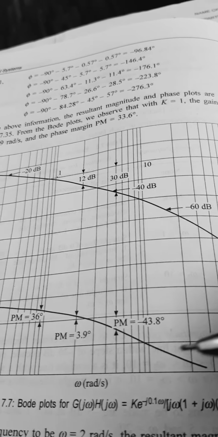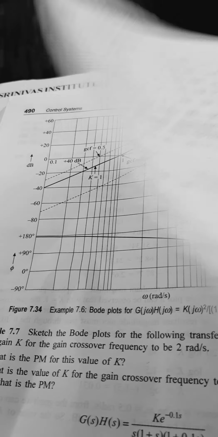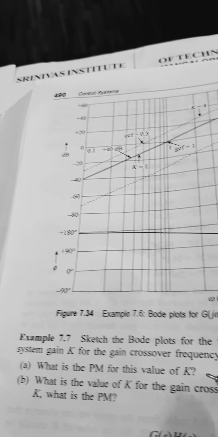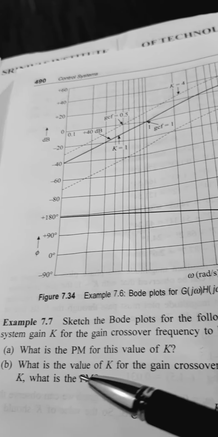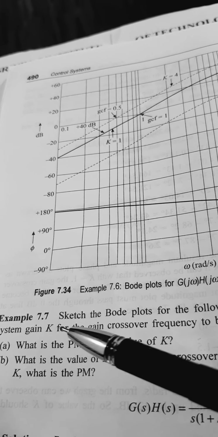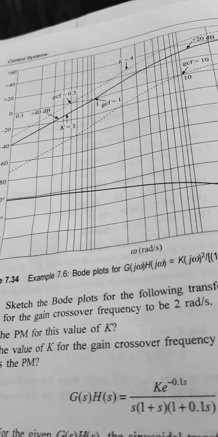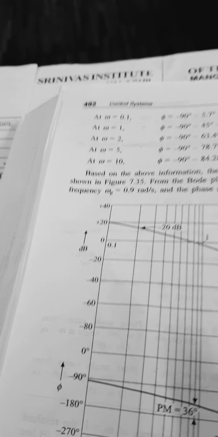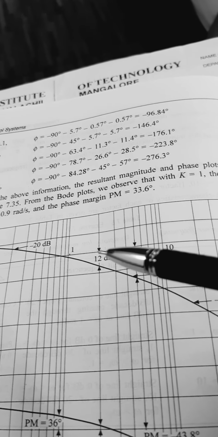Yeah. Now the next question is, if the gain crossover frequency is 2 radians per second, then find the value of k. What is the PM for this value of k? So now this is 1, this is 2.